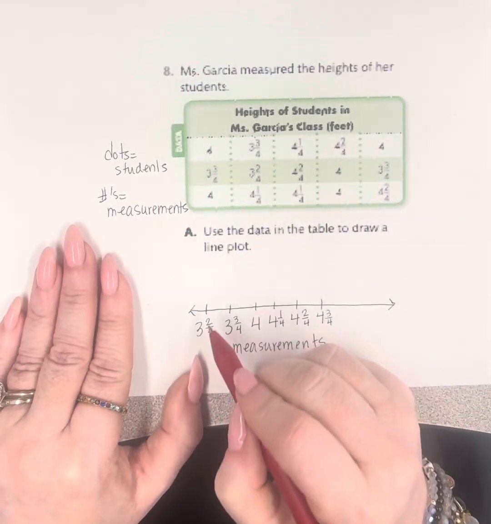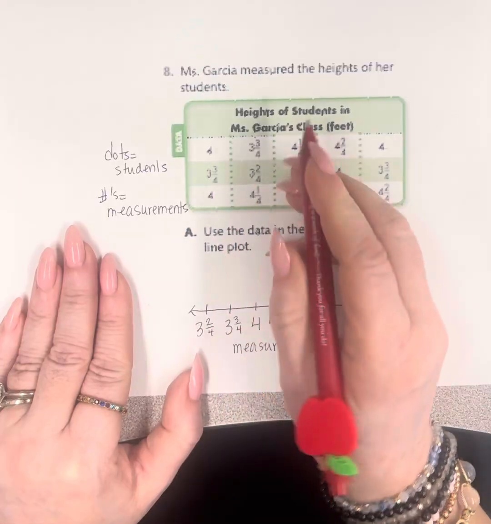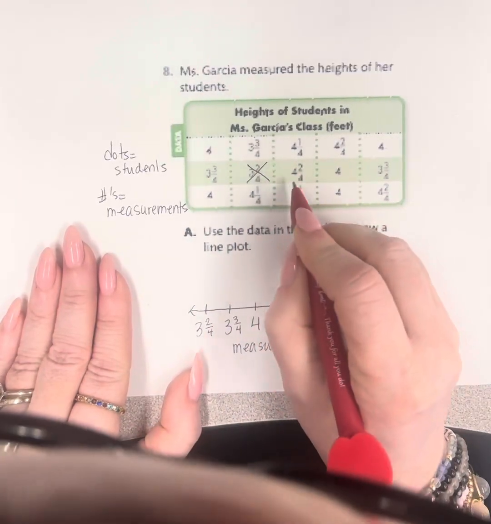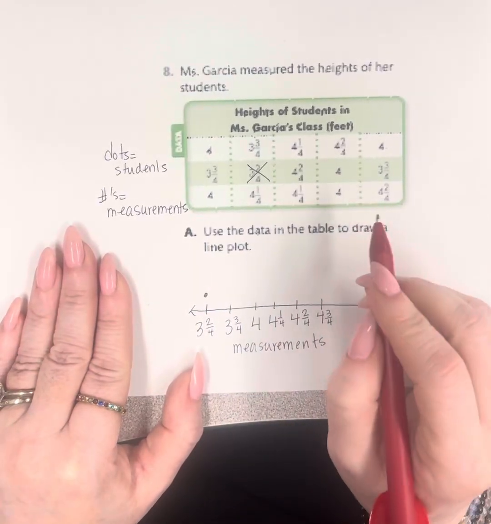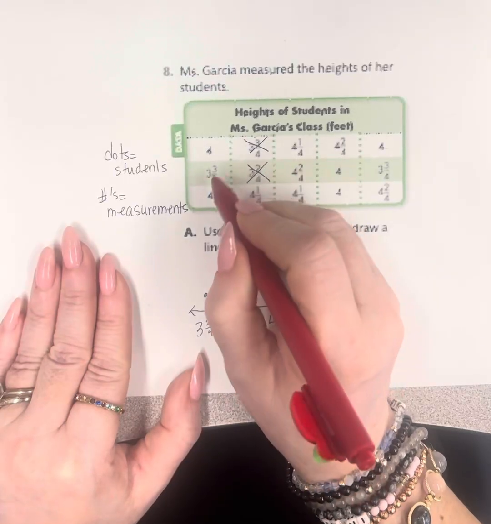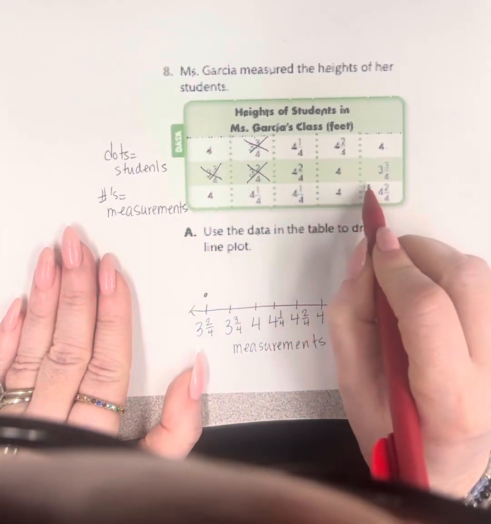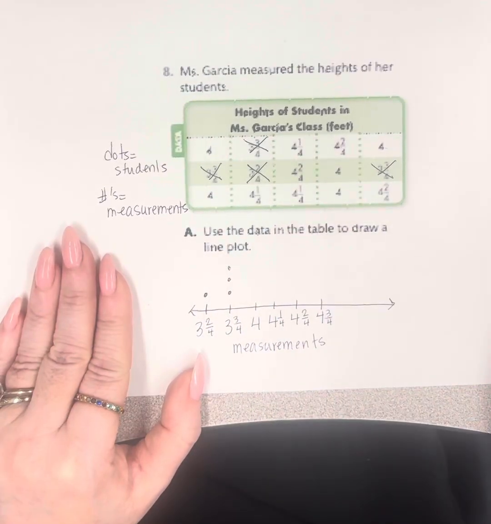All right. How many 3 2/4 do I have? I'm going to carefully look. Oh, I see 1, so I'm going to cross that one out. And I have 1 dot. Now, how many 3 3/4 do I have? I have 1, 2, 3. So I put 3 dots above the 3 3/4.